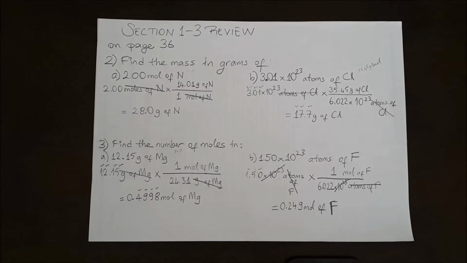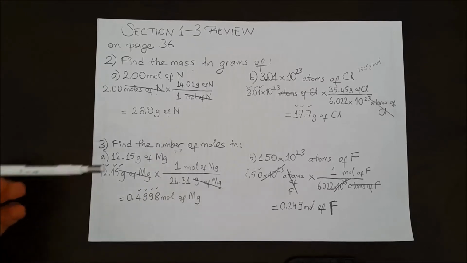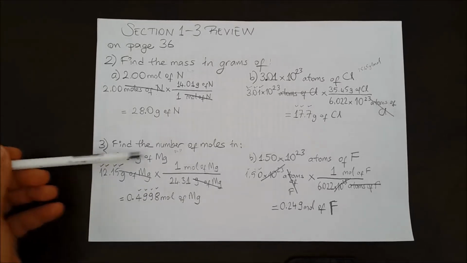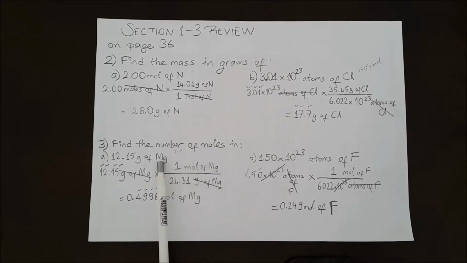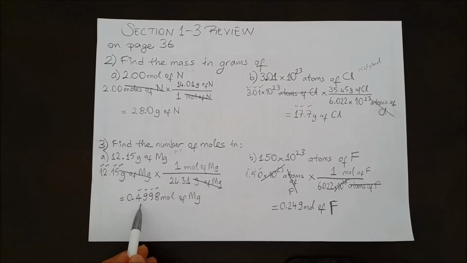Okay, now question 3. Find the number of moles in 12.15 grams of magnesium. I'm going to put the relationship between mass of magnesium and its mole. 1 mole of magnesium makes 24.31 grams of magnesium. Then 12.15 grams of magnesium make 0.4998 moles of magnesium. As you see in the question, there are 4 significant figures. So the result must contain 1, 2, 3, 4 significant figures.